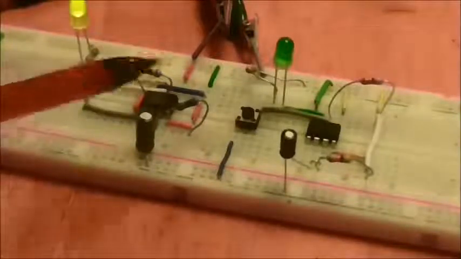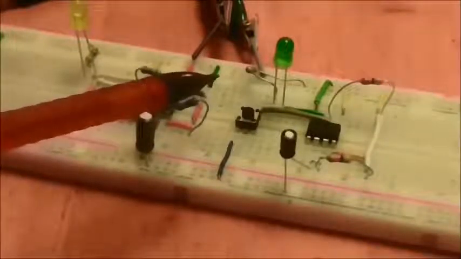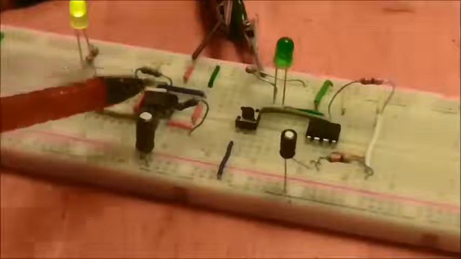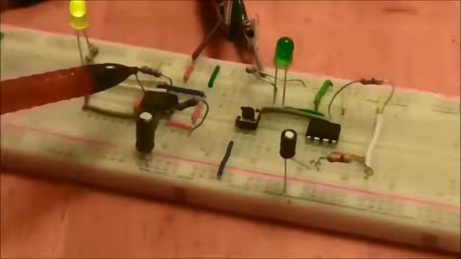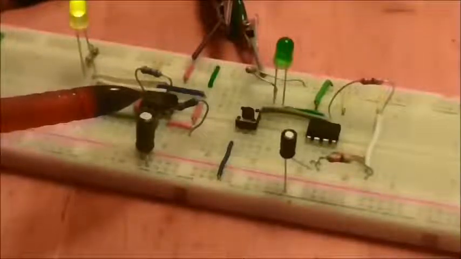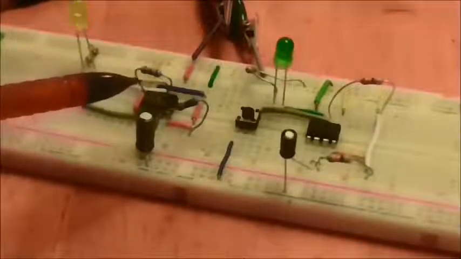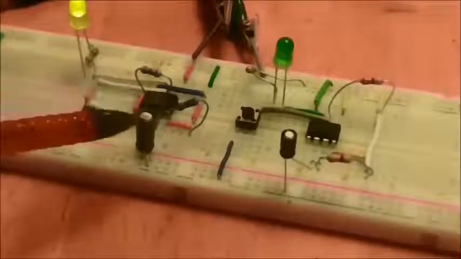T2, we ignore resistor 1 and we multiply R2 by C1, and again R2 here is 100k and C1, if we multiply by 0.00001, the answer we should come up with is 1.